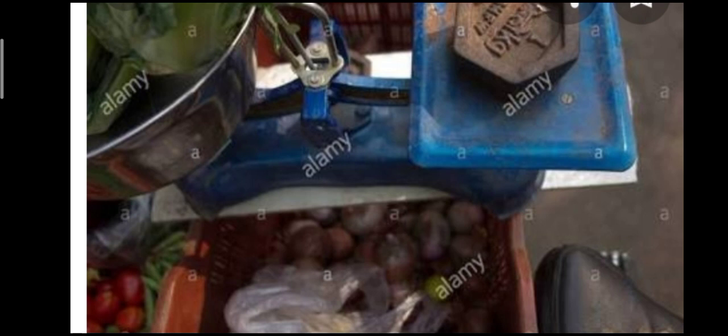The mass of the vegetable is relative because it is compared to the 1 kilogram stone. Secondly, the 1 kilogram stone is a standard unit which is used to measure the mass of different things. Let's remember once again that the mass of the vegetable is relative and the 1 kilogram stone is the standard unit.